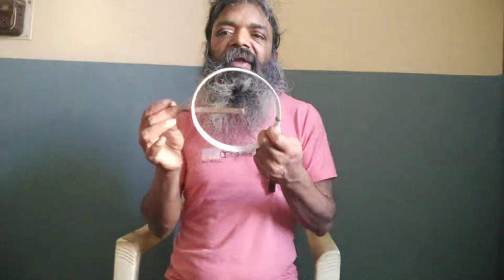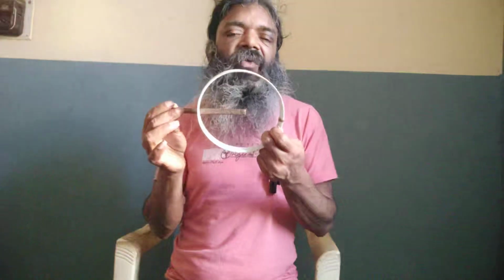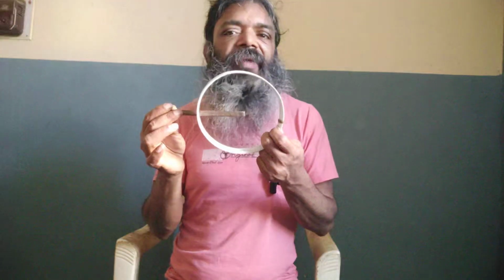Now, if this is centered at the origin, this is the x-axis, that is y equal to 0. If that is the case, then it is yi minus xj.